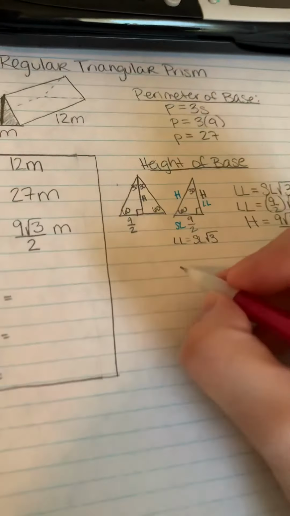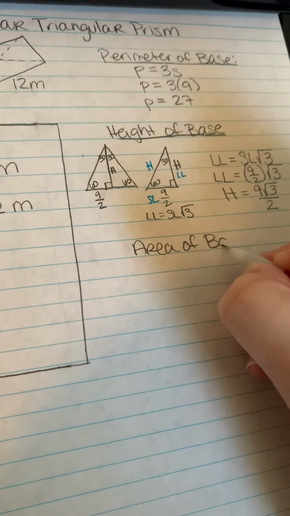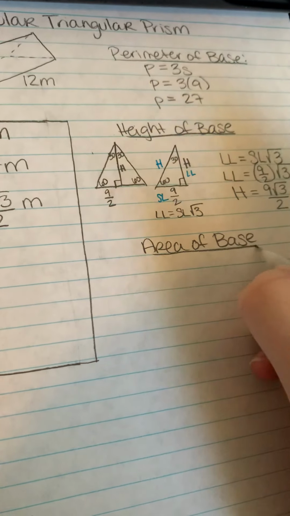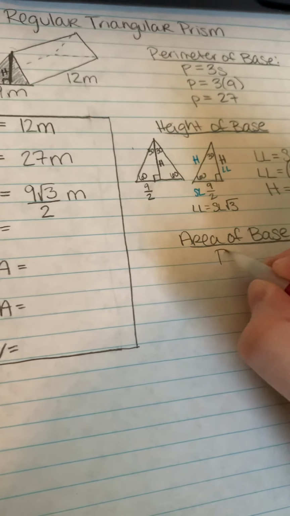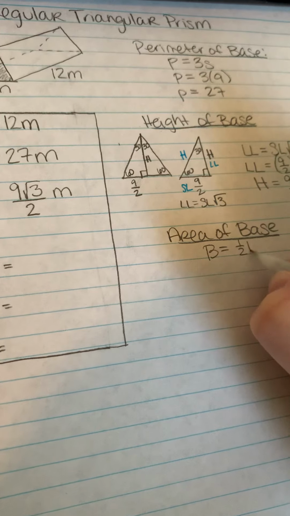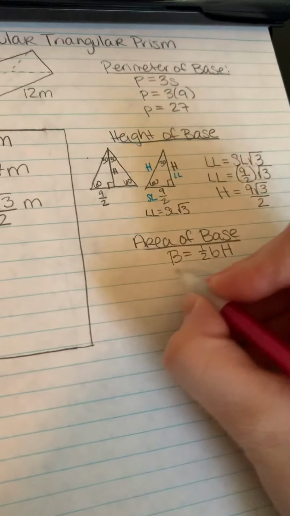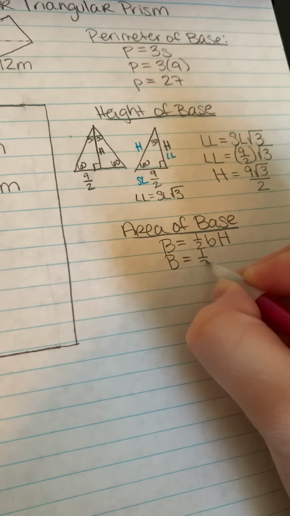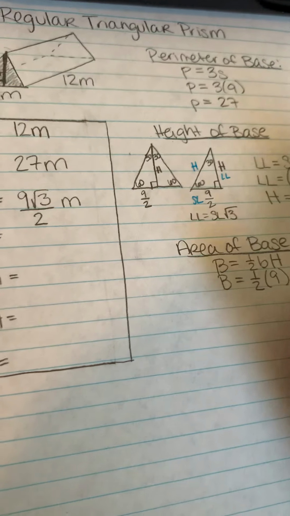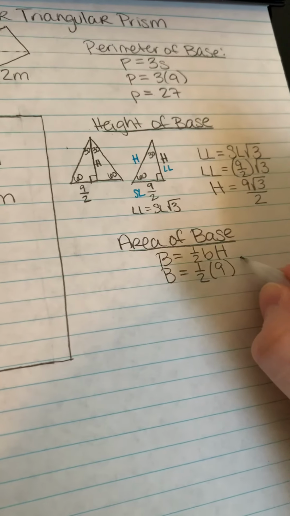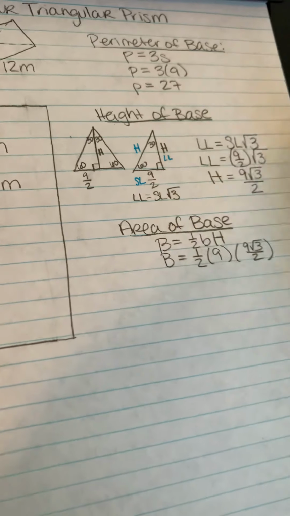Now let's talk about the area. Okay, now the area of the base, remember, we said would be half of the base times the height. So half of the base length, which would be 9, and the height, which is 9 square root of 3 divided by 2.